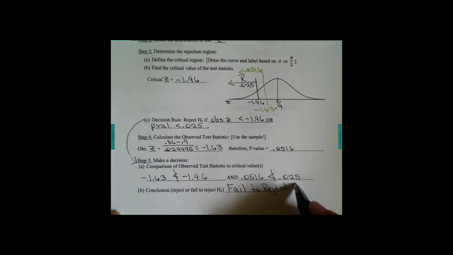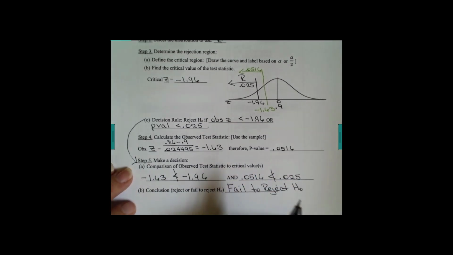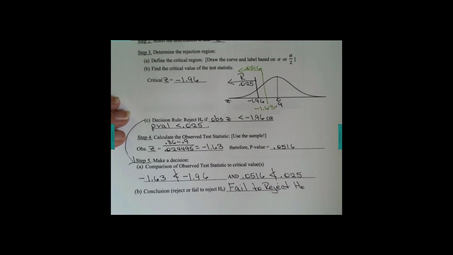Now, we're quality control. We're checking to see if our machines are okay, and we failed to prove that our orders were not being sent on time, that enough of our orders were not being sent within 72 hours. So actually, this is a pretty good thing. We're pretty happy to fail to reject this null hypothesis.